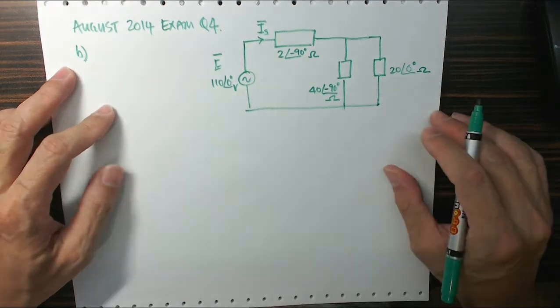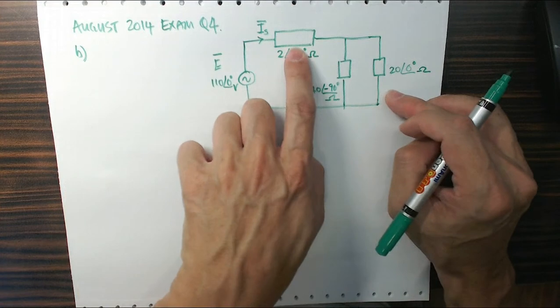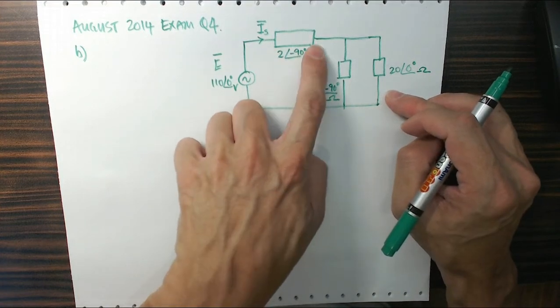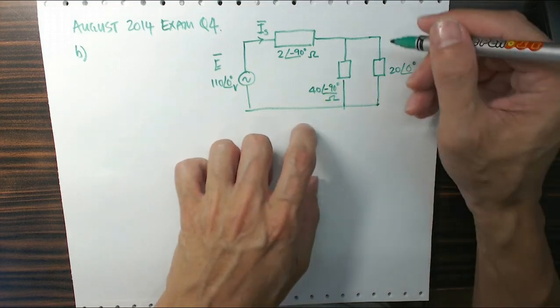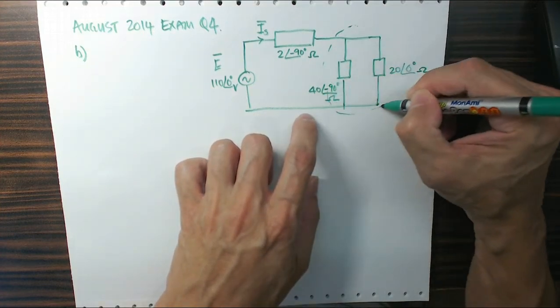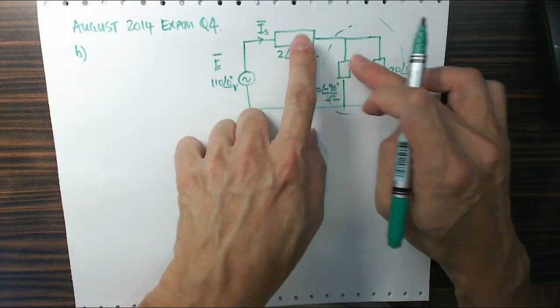To answer this question, I would draw this circuit out very quickly. We have one impedance in series with two parallel impedances. So the first thing to do is to calculate the effective impedance of these two branches, and then add these two together.